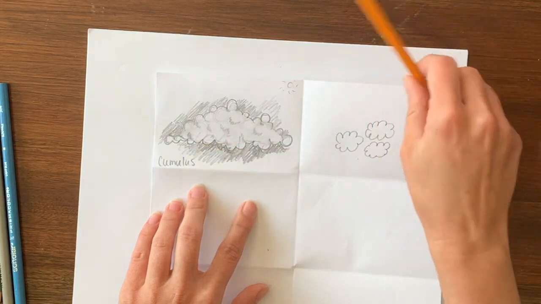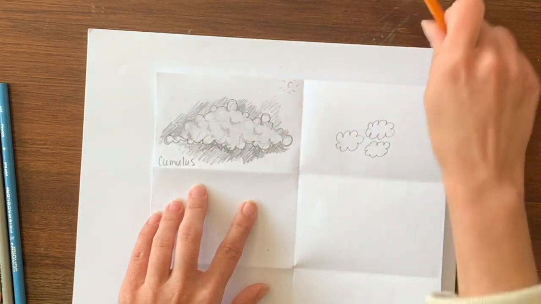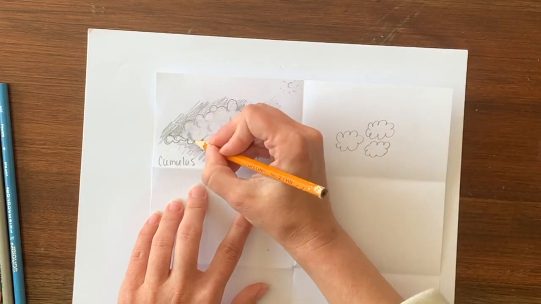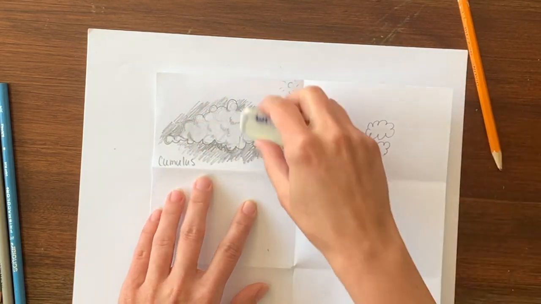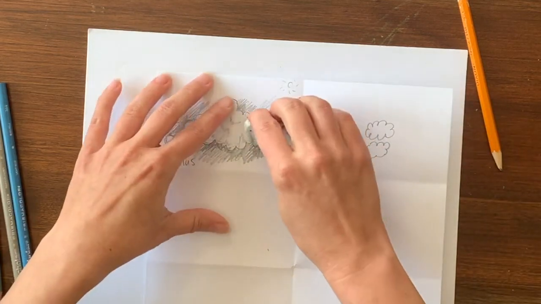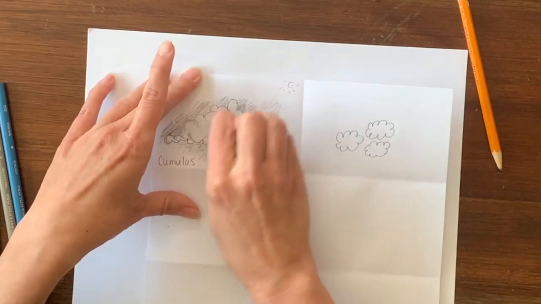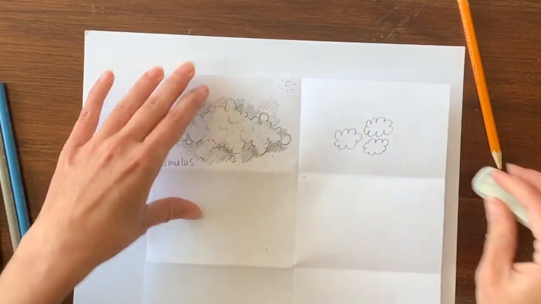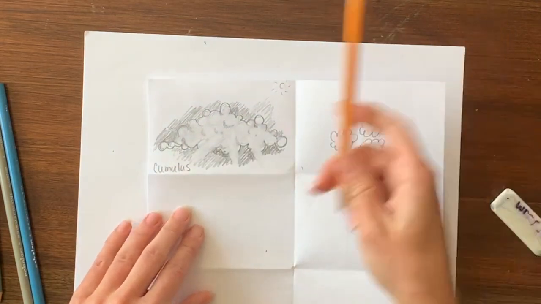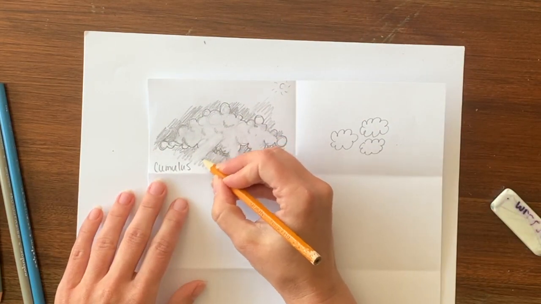So I'm going to make some little lines that I'm going to erase. I'm not going to do that one over there. I'm going to erase to make it look like there's sun rays popping through. Okay, and then I'm going to go back and shade around with those eraser lines that I had done.